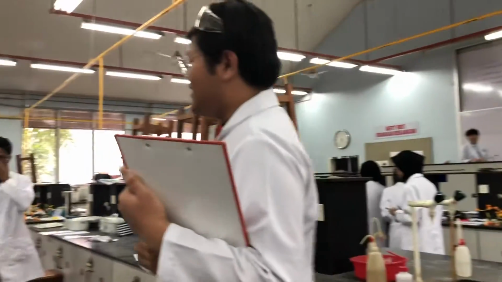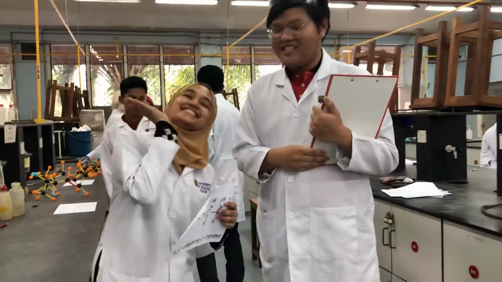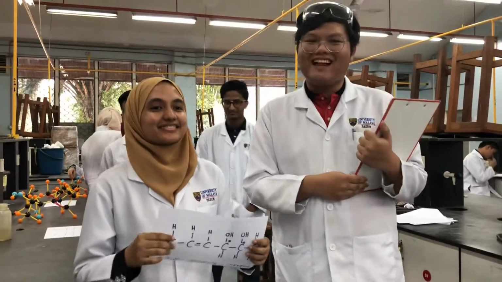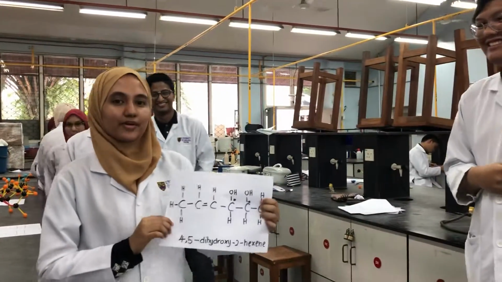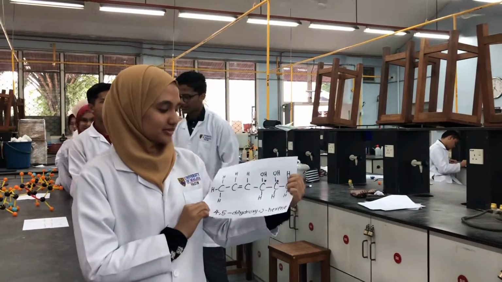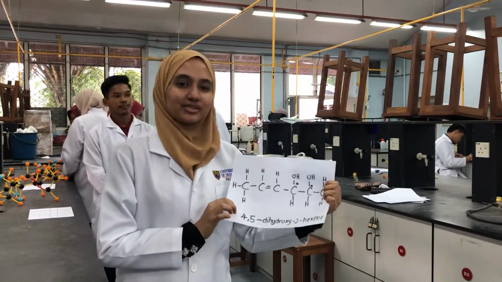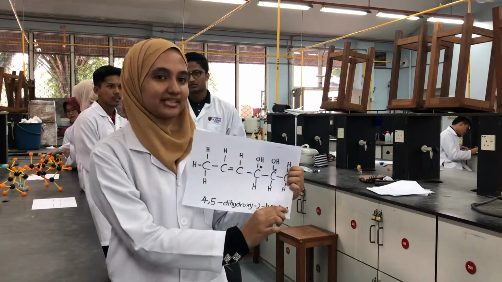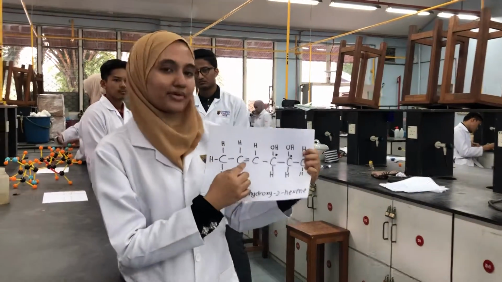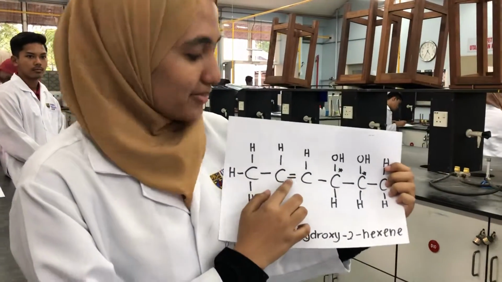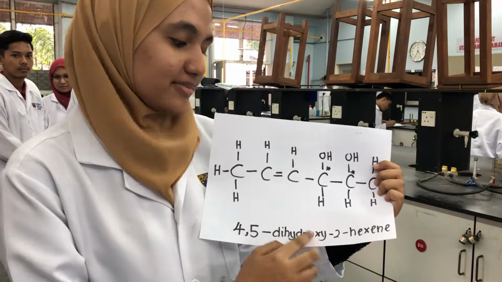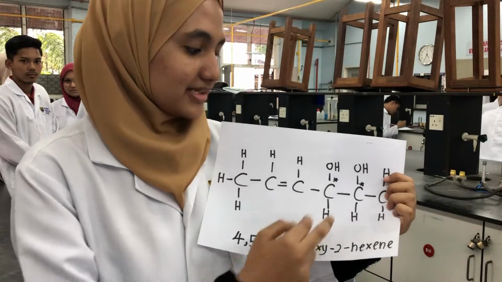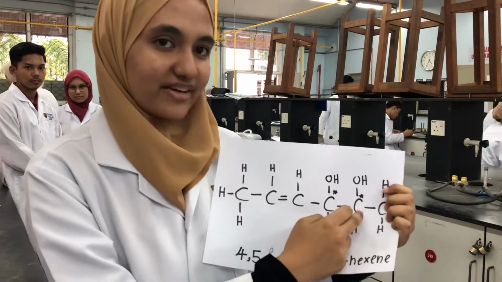Moving on to Hani here. She's going to further explain more about chirality. I'm going to explain using our molecule that was assigned to us: 4,5-dihydroxy-2-hexene. 2-hexene means the double bond is attached to carbon number 2. 4,5-dihydroxy means two hydroxyl groups are attached to carbon number 4 and 5.